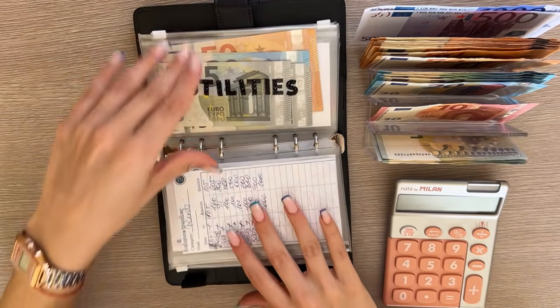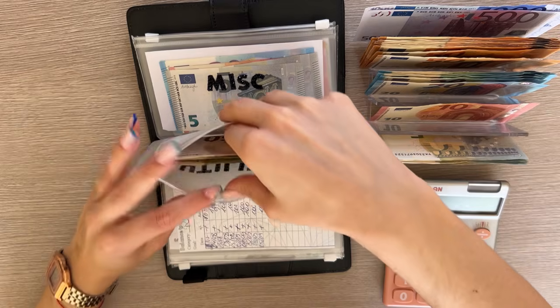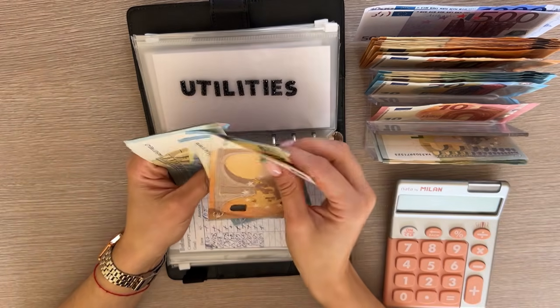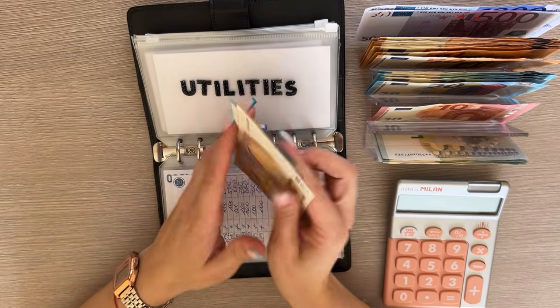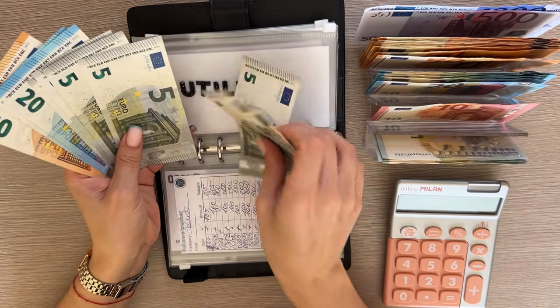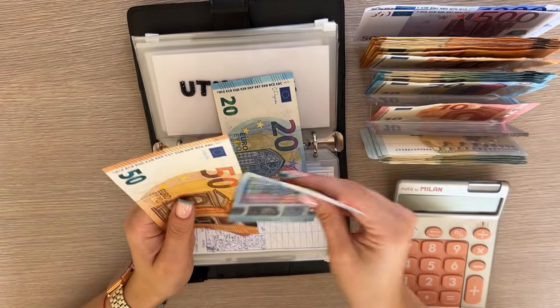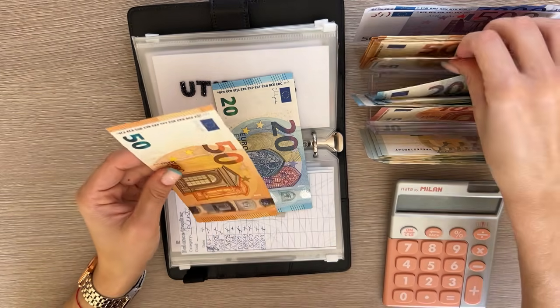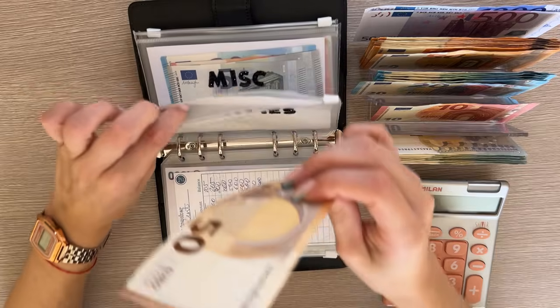Okay, rent we did. Utilities, let's see. We have 50, 70, 90, 95, 100, 15, 10, 15, 20, and 25. So 125. Let's leave a 5, a 20, and grab two 50s. So 50, 100, 25 in utilities.